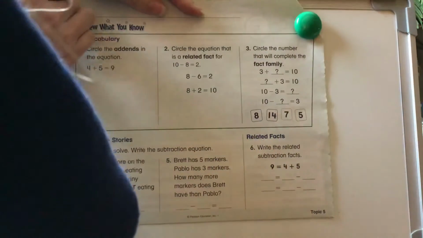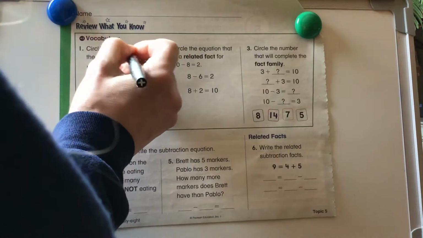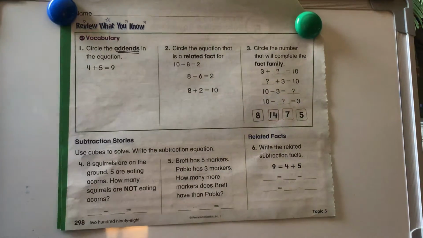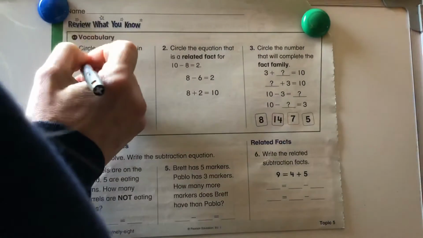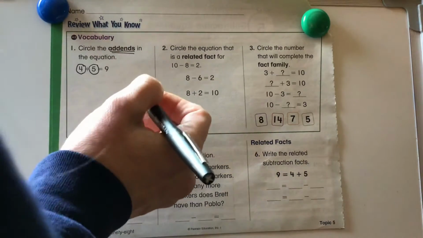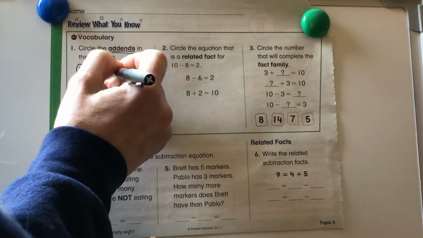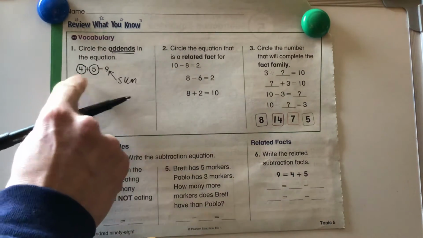First of all, we're going to start off by doing our review. So we're going to review what we know. Vocabulary. Circle the addends in the equation. So addends are the numbers that we are adding together. So we are adding together 4 and 5. 4 and 5 are our addends because we know that 9 is the sum of our two addends.